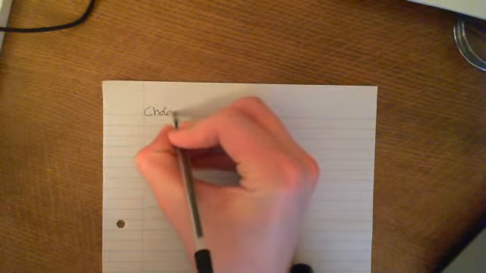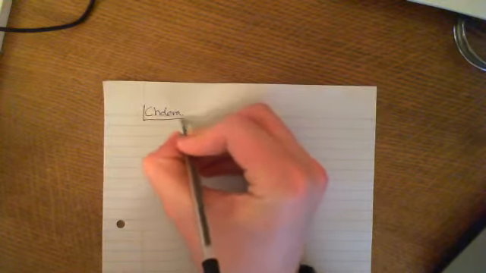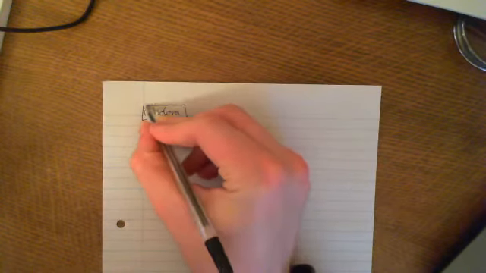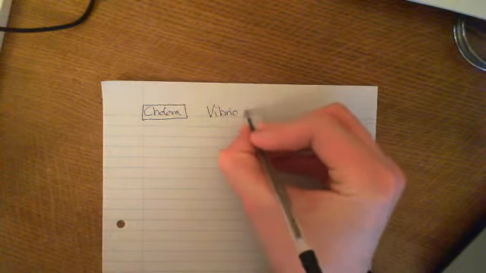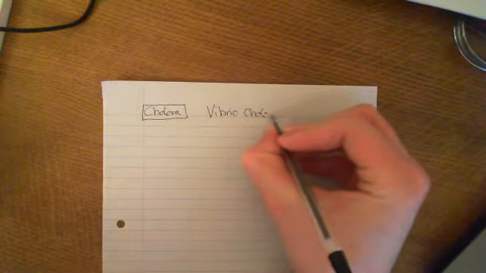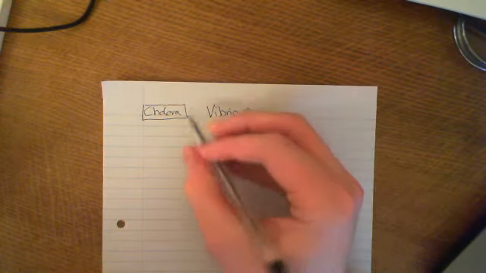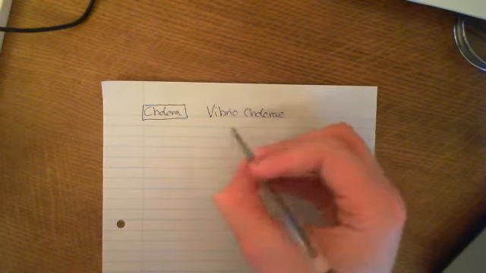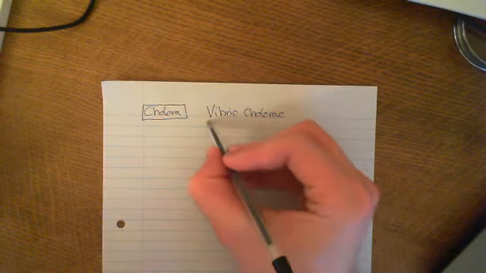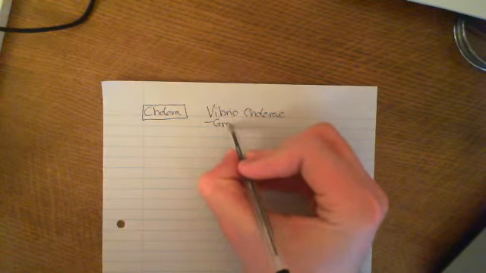Okay, so cholera. It is a diarrhea disease, and it's caused by the bacterium Vibrio cholerae. That's the fancy name for the bacterium which is going to cause the disease cholera. Vibrio cholerae is a gram-negative bacterium.